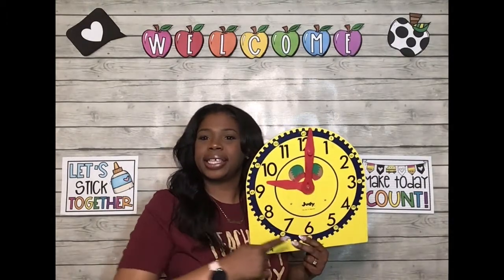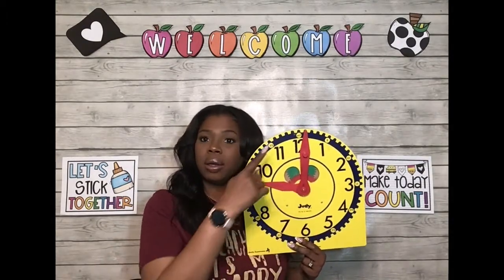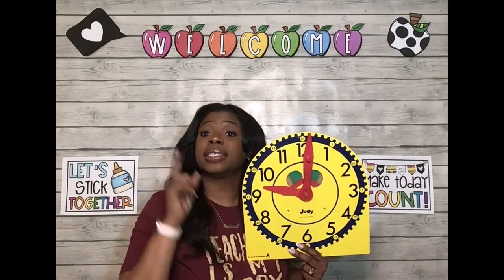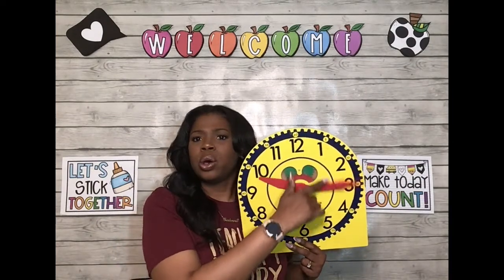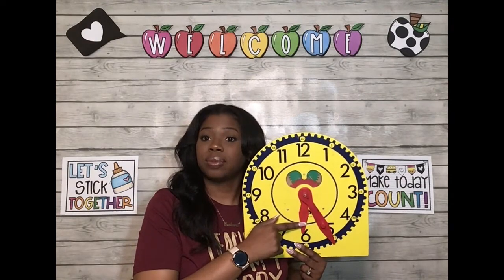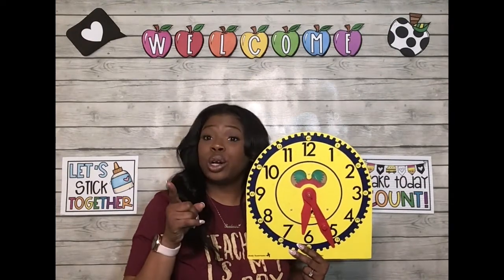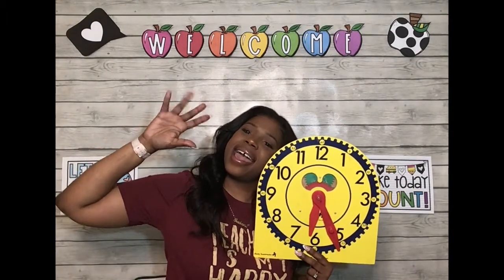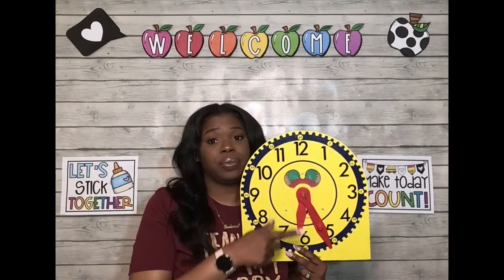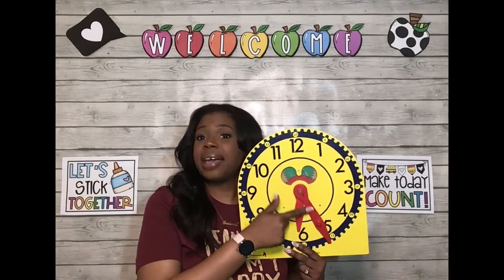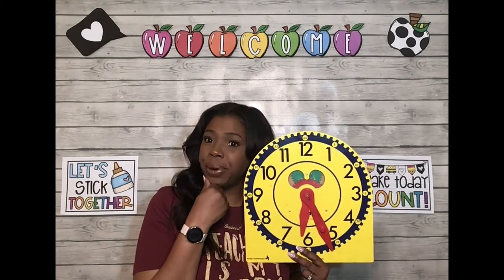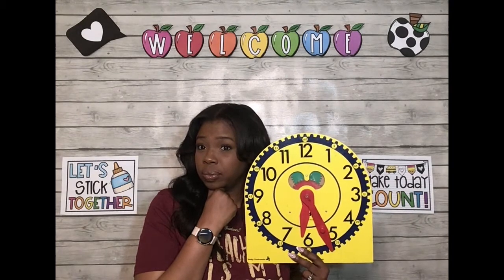What is this part of the clock called? Good job. That is the clock's face. What are these called? Yes, those are the clock's hands. All right, we use these hands to tell the hour and the minute. Do you remember which hand is which?